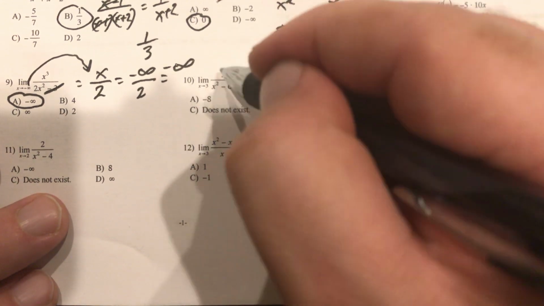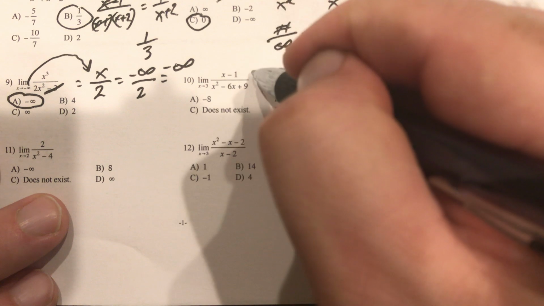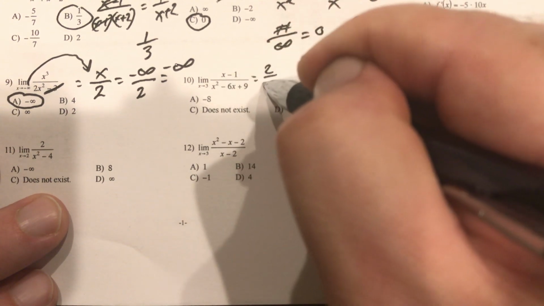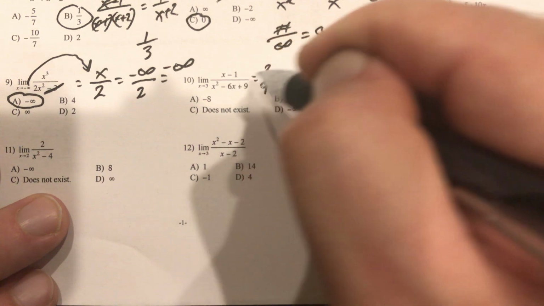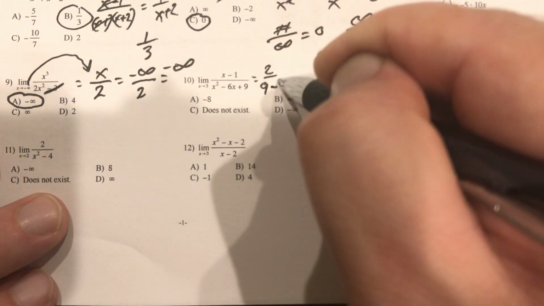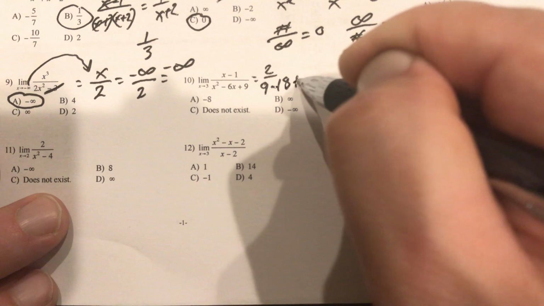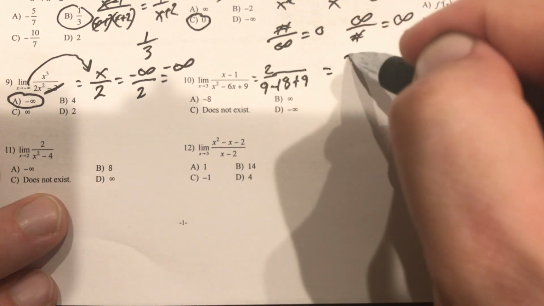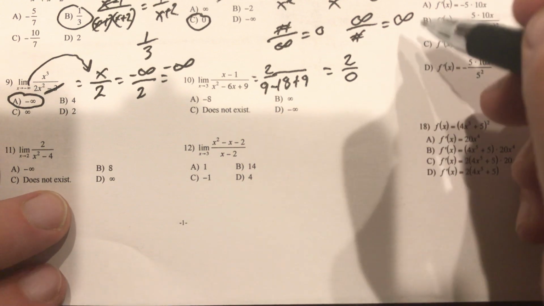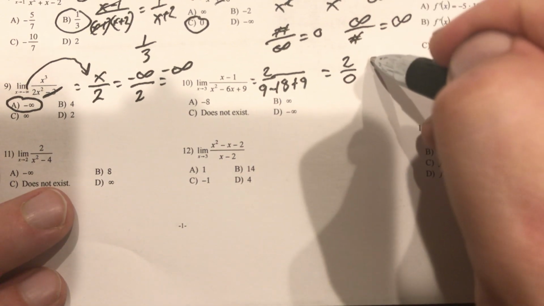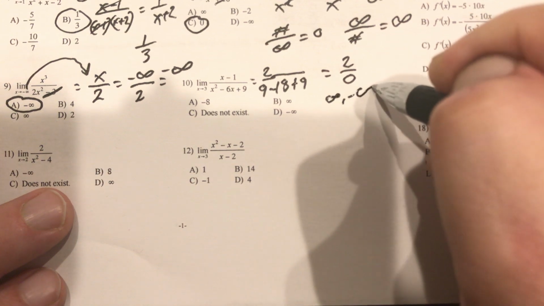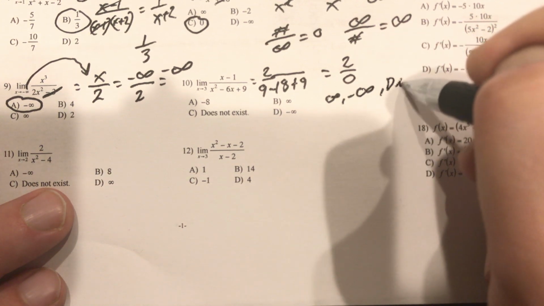Number 9, or 10. We're going to plug in 3. 3 minus 1 is 2. 3 squared is 9, minus 6 times 3 is 18, plus 9. So all this on the bottom is going to be 0, so it's 2 over 0. When you get a number over 0, it's one of 3 answers: infinity, negative infinity, or DNE.